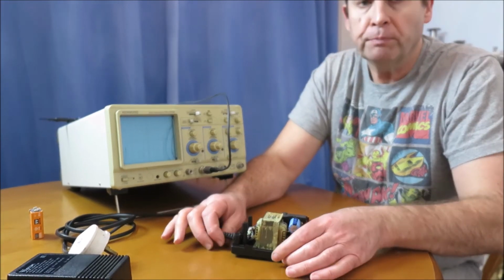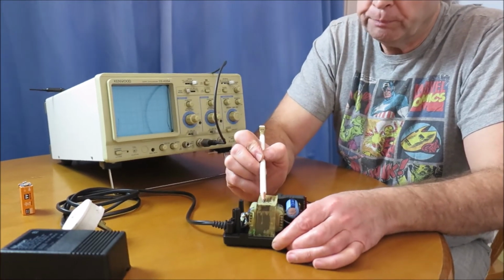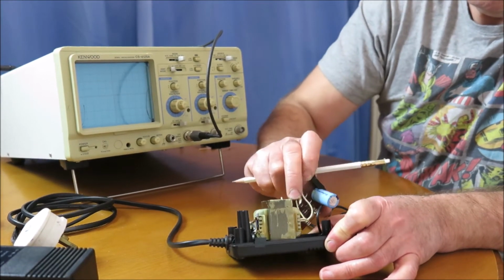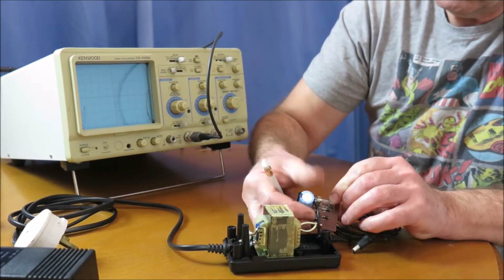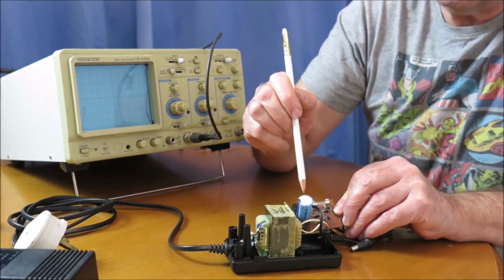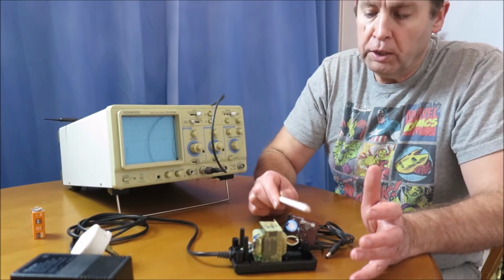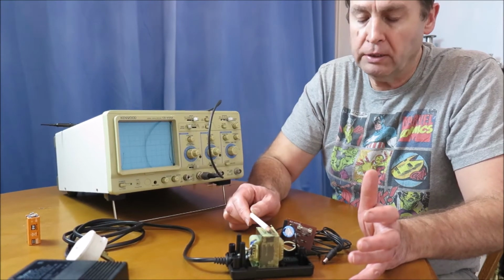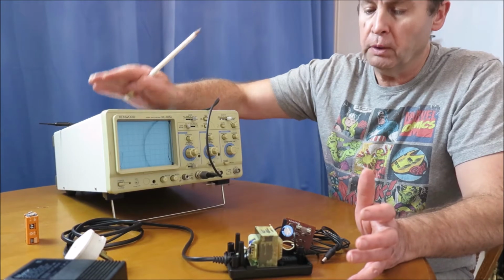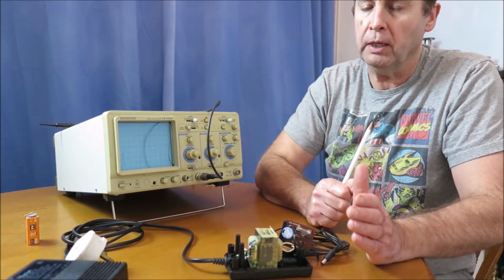So what we can see is a number of components in here, and you can see a transformer, you can see a capacitor there. And if we take this little board out, we can see on the board some diodes, and they're connected in a particular way. So what we're going to have a look at now are these components in their own right, and then we're going to put them all together and look at them on the oscilloscope, and then we're going to make a block diagram to show a regulated power supply.